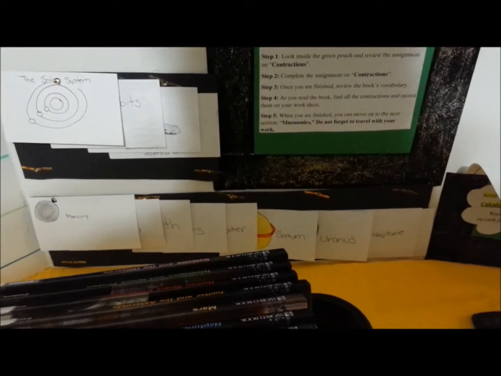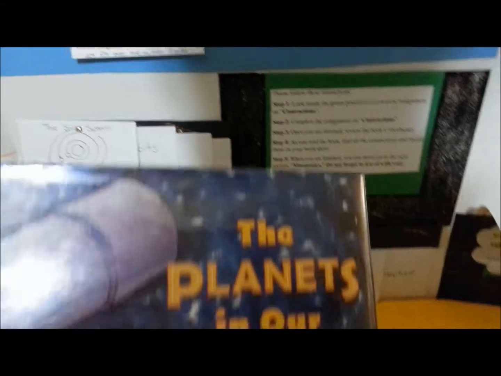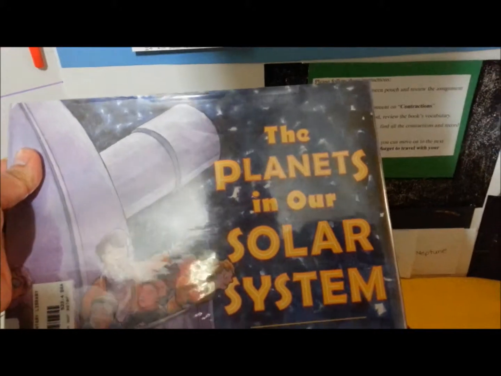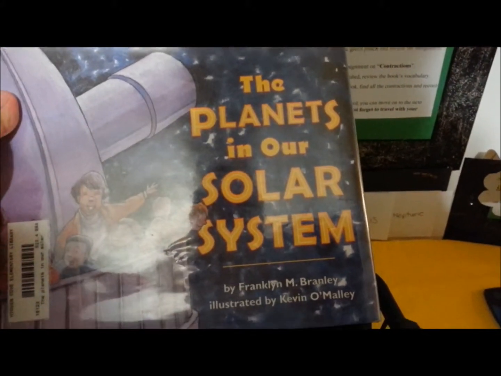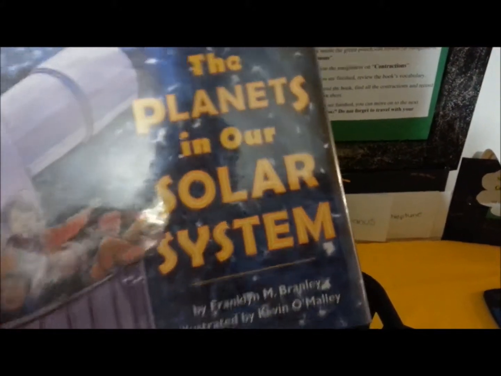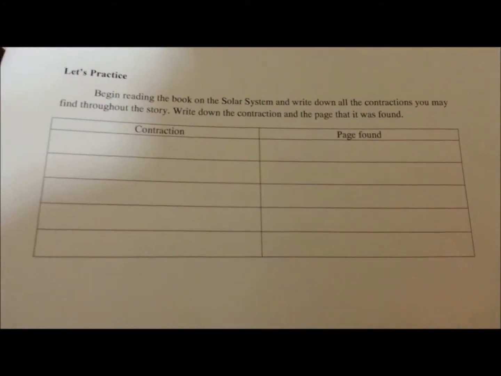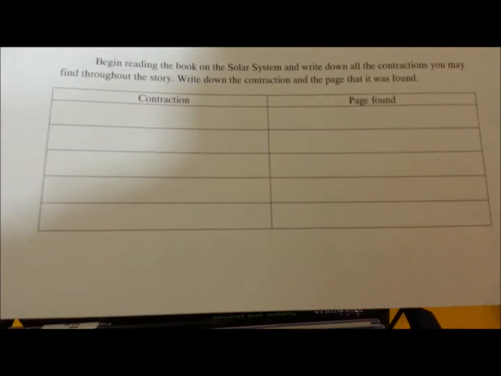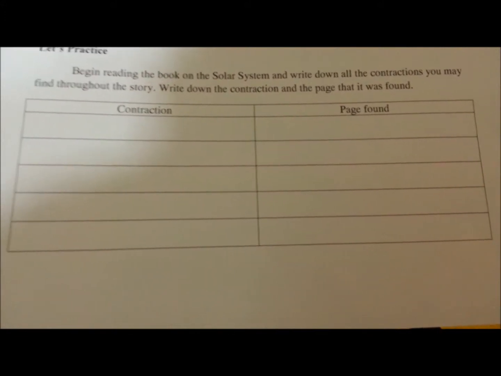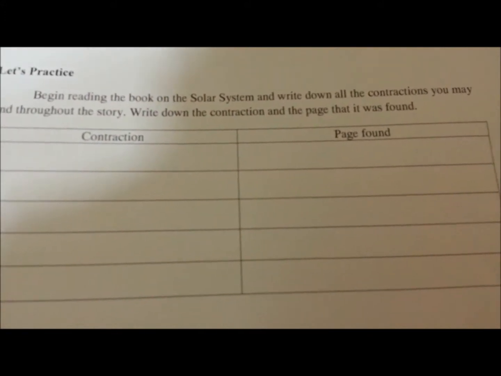Once they have done that, they will start off with the book titled The Planets in Our Solar System. While they're reading their book, they need to be aware of what they're reading, because they need to find the contractions inside the book and also give me the page number where they found them.